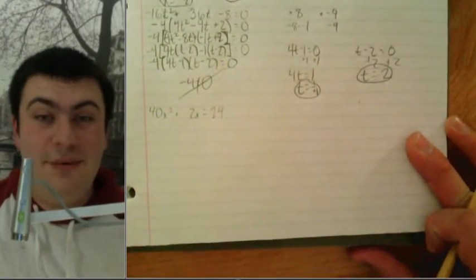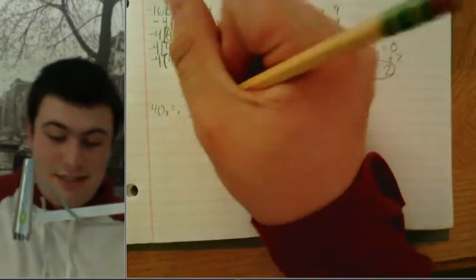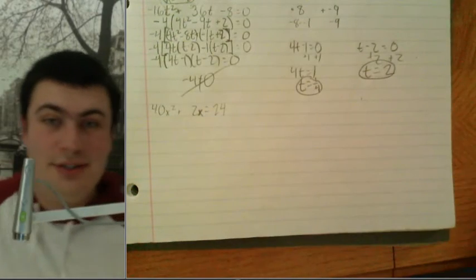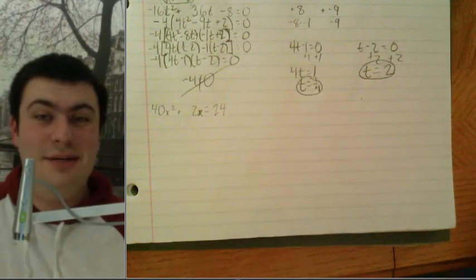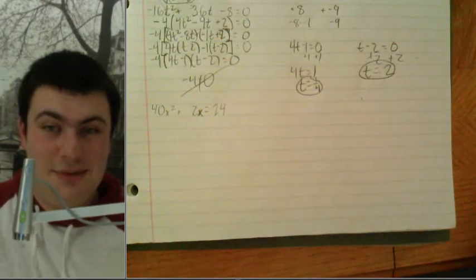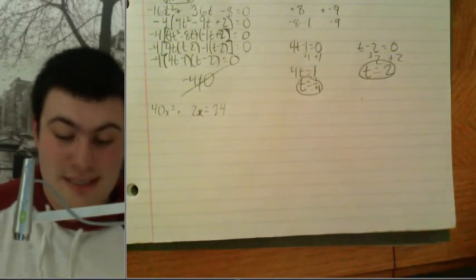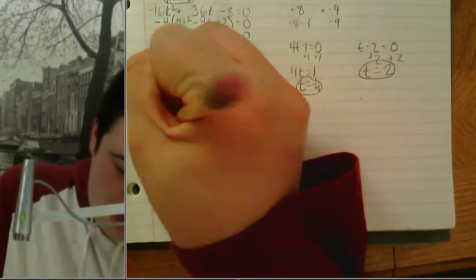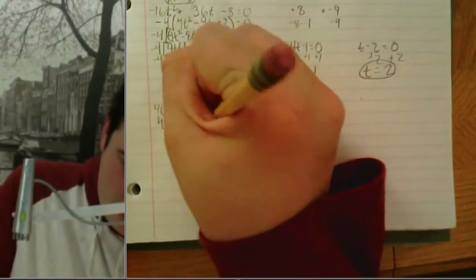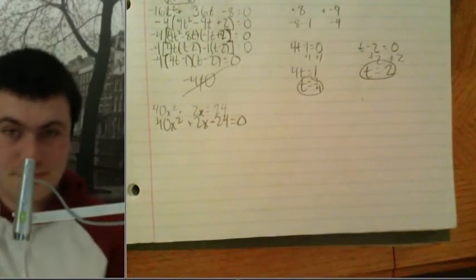Now, I have 40x squared plus 2x equals 24. Is my equation set equal to 0? No, it is not. So I have to rearrange that. I'm going to subtract the 24 and say 40x squared plus 2x minus 24 now equals 0.